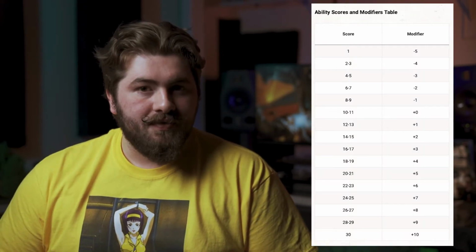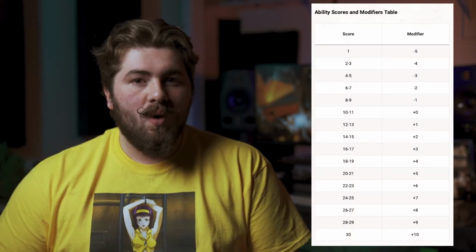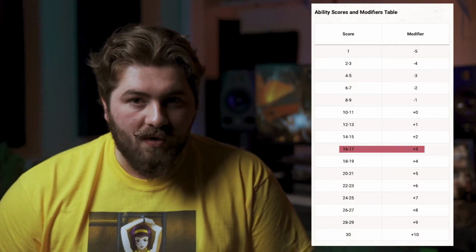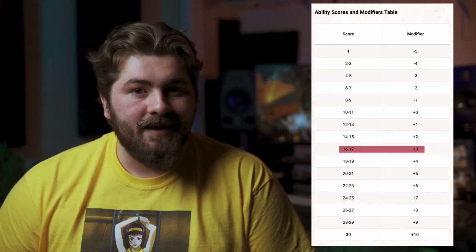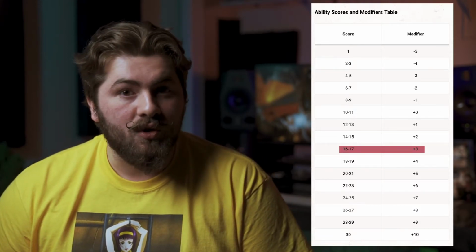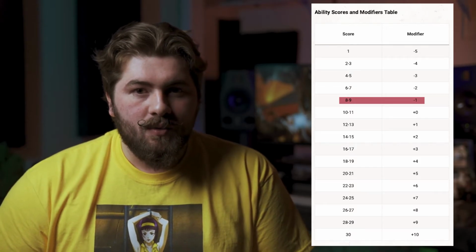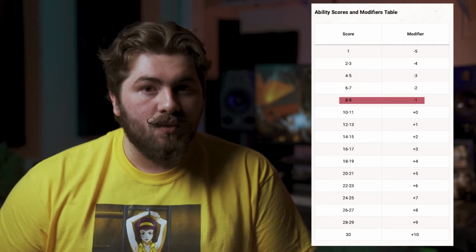This is a table that shows what ability score provides what modifier to add to rolls for the attribute you're rolling for. If my character has a 16 strength score, they will in turn have a +3 to any die roll that requires strength, including ability checks, attack and damage rolls, and saving throws. If my character has an 8 strength, they will instead have a -1 penalty to any rolls that require strength.